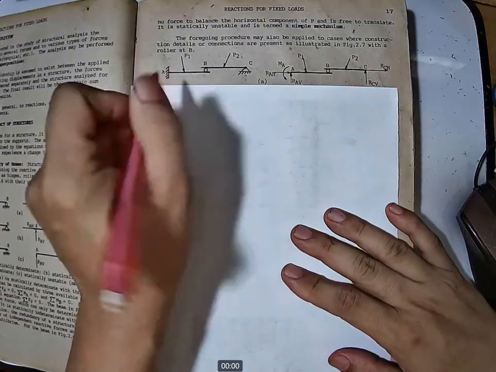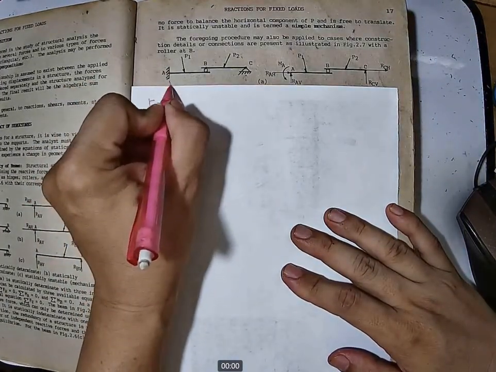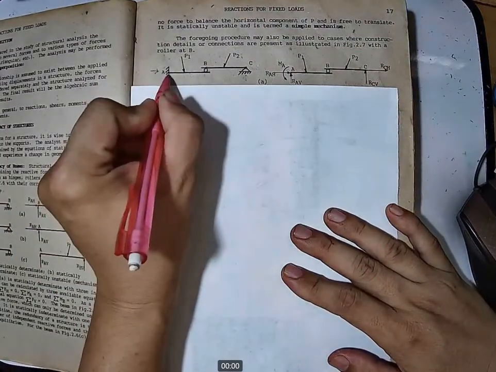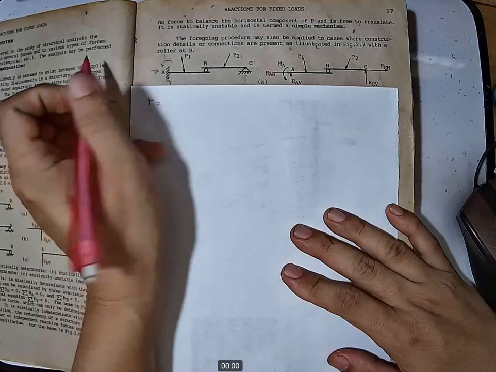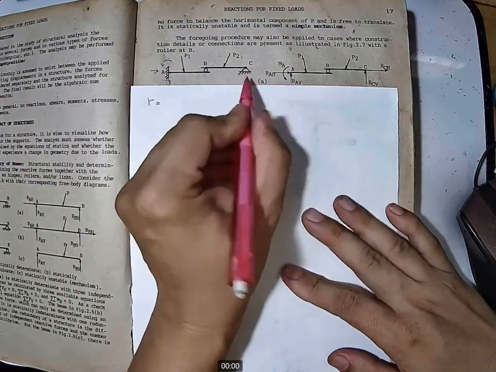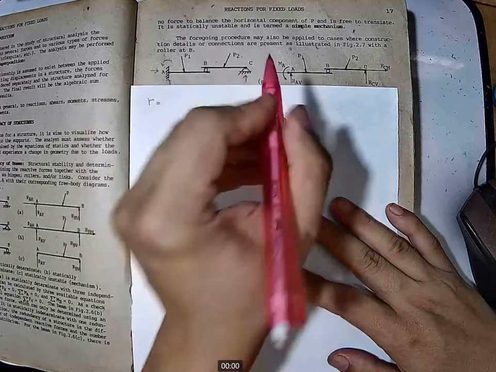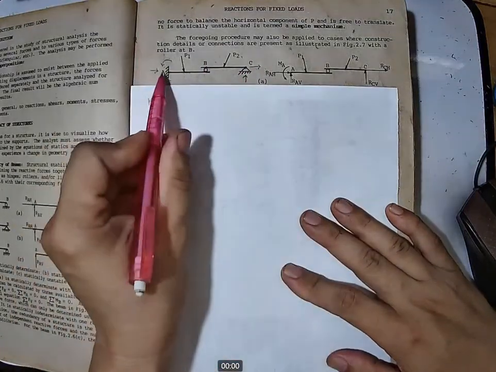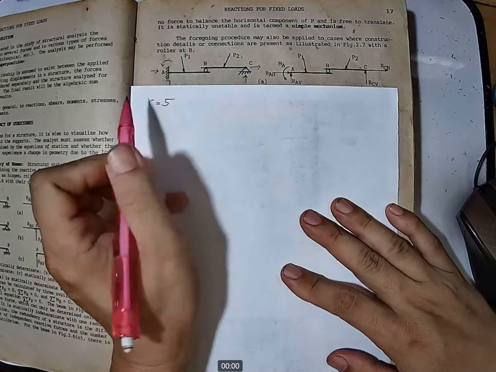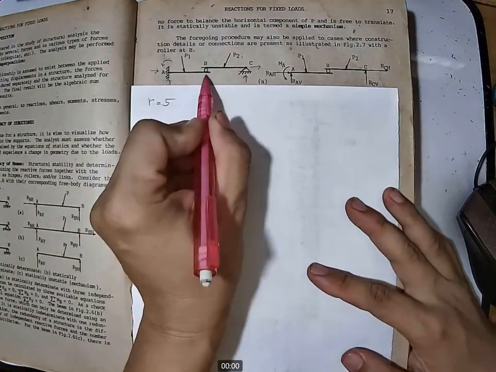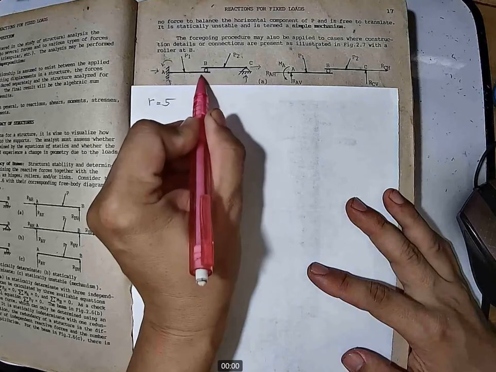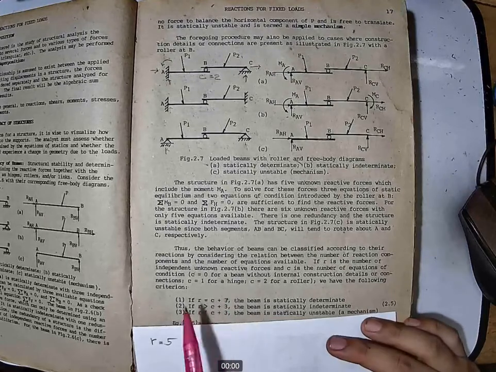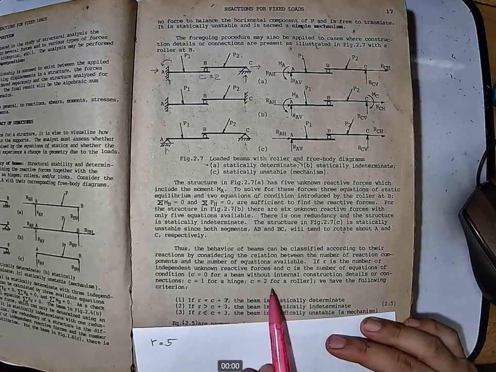So we have here at point A, meron tayong vertical. Then we have horizontal. Since this is fixed, meron siyang moment. Dito naman, pin connected, meron siyang vertical reaction. Then we have horizontal reaction. And we have a total of 5 reactions. And then, this is roller. Kaya ang C mo dyan ay 2. Remember na kapag roller, your C value is 2.